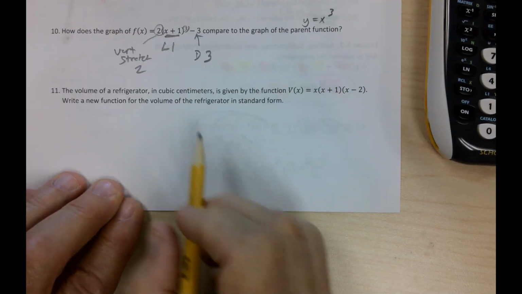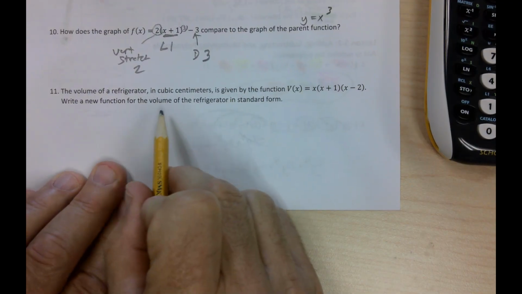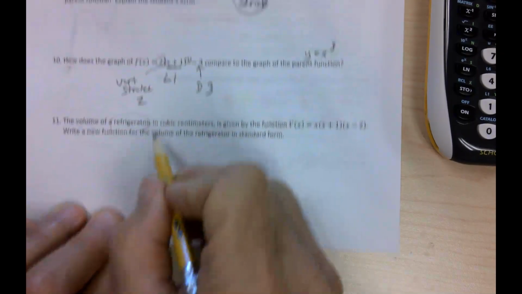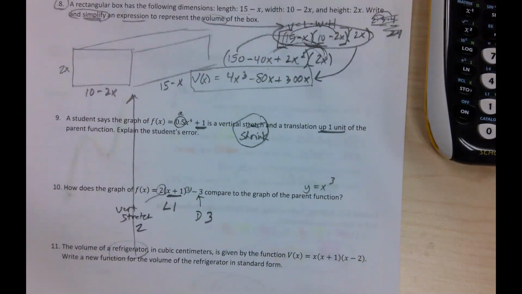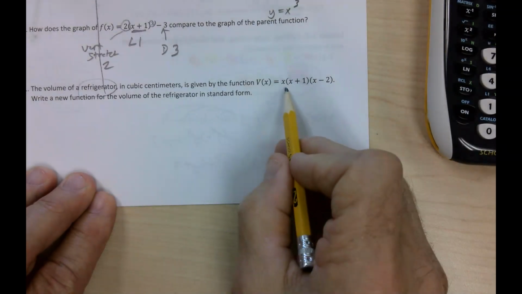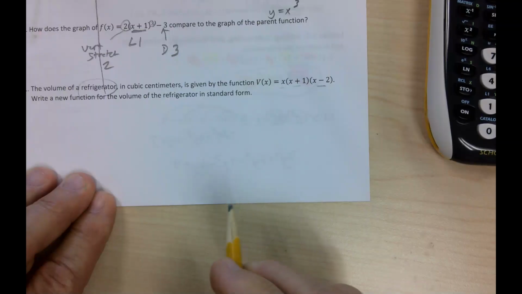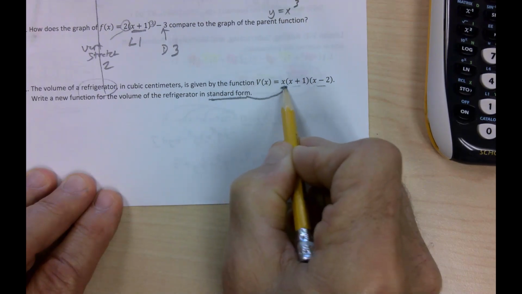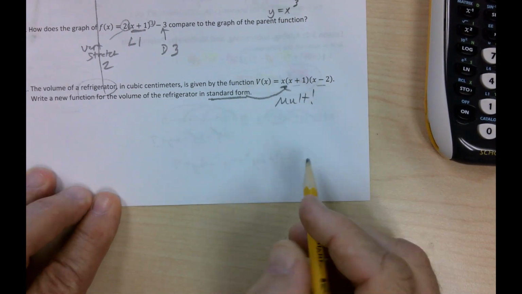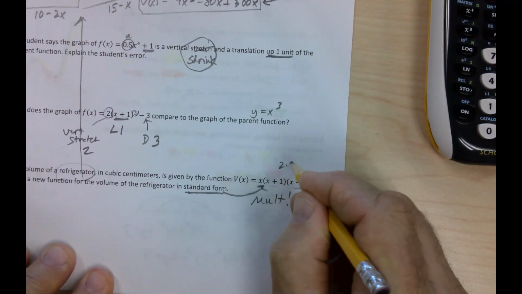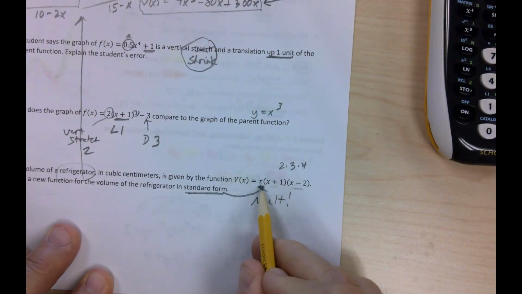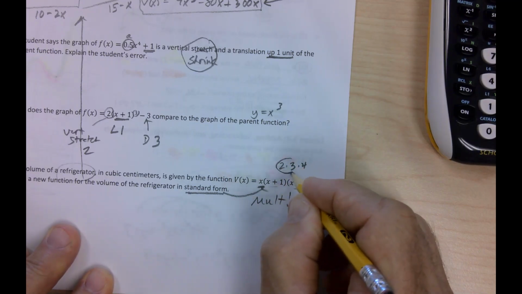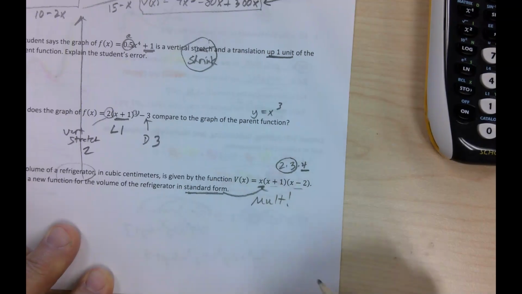Okay, number 11. The volume of a refrigerator in cubic centimeters is given by the function blah, blah, blah. So a refrigerator is a lot like that. It's a rectangular solid, and so you got kind of length times width times height thing going on. Write a new function for the volume of the refrigerator in standard form. What that means is simply multiply it all out. Well, remember what I said. If you have 2 times 3 times 4, see, my fear is you're going to multiply everything by x. But that's not accurate. You multiply the first 2 things and then multiply your result by the last thing.